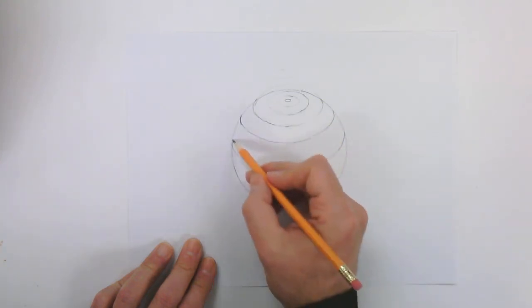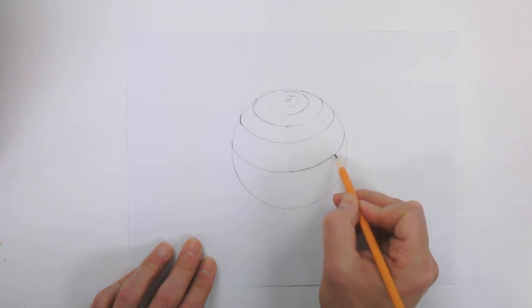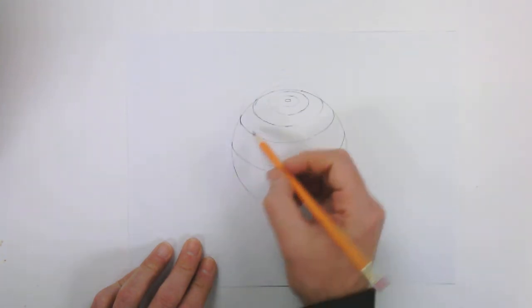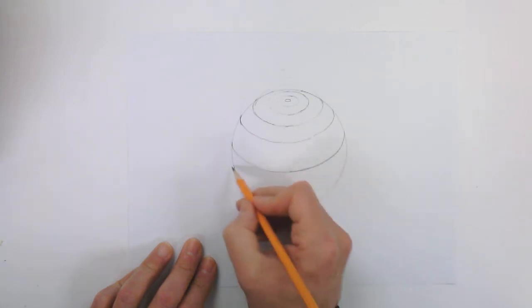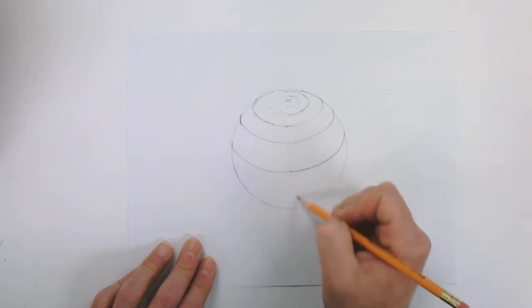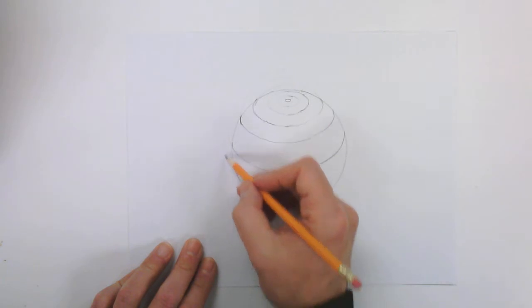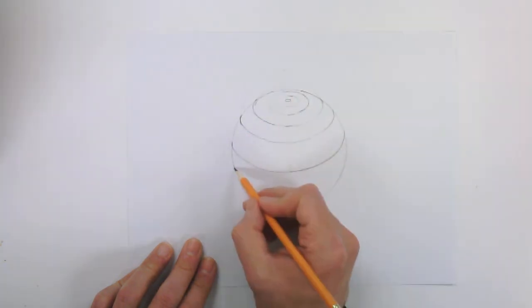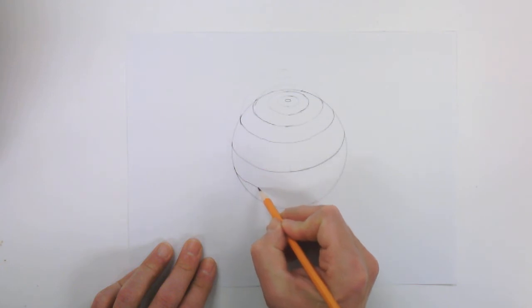Okay. Now I'm at the halfway point of my sphere. So what does that mean? Now my lines, as they get closer to the bottom, should start to get closer again. So this is going to happen, but in reverse down here. Now I'm not going to finish my lines over here. You can keep finishing them if you want to, but I'm just going to curve and bring it down.